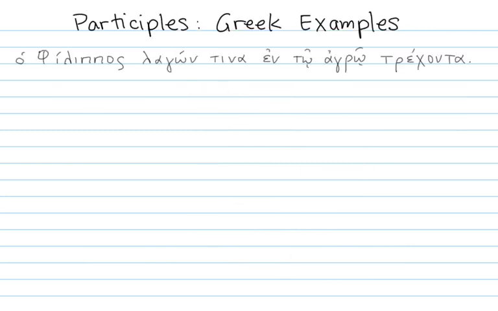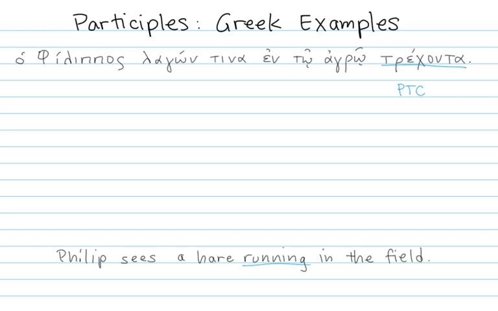So in Greek, I'm going to use the sample sentence ho Philippos lagon tina en to agro trechonta, which means Philip sees a hare running in the field. Trechonta is our participle. It means running. It is an adjective that tells us more information about the noun lagon. The two of them agree in gender, number, and case.